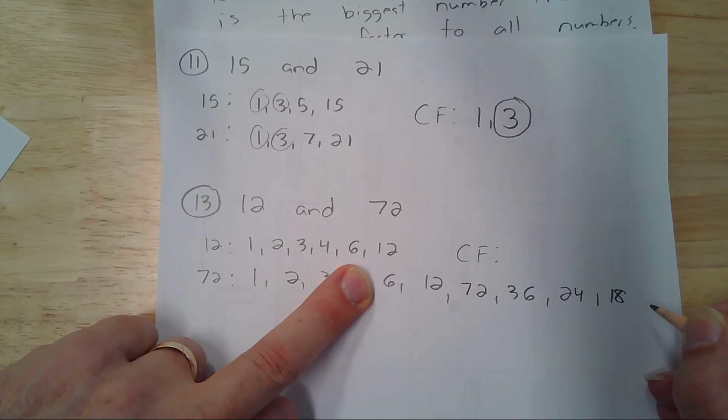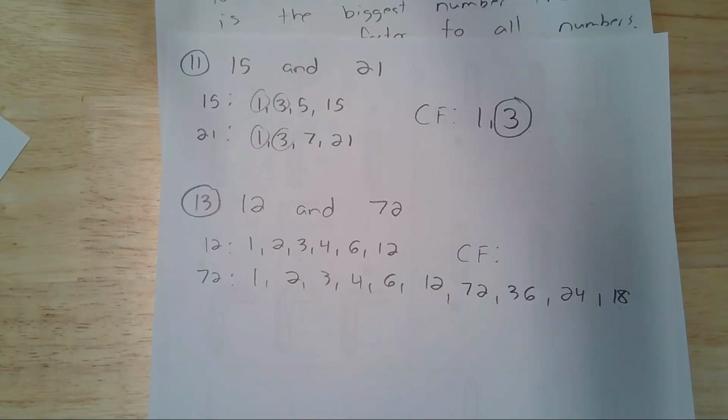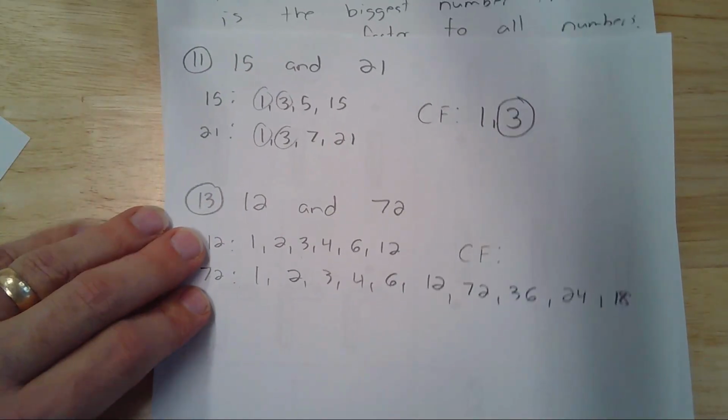Yep. 6 times 12, there they all are. So I got 9 and 8. These are all the factors of 72. What about 9 and 8? And 9 and 8.